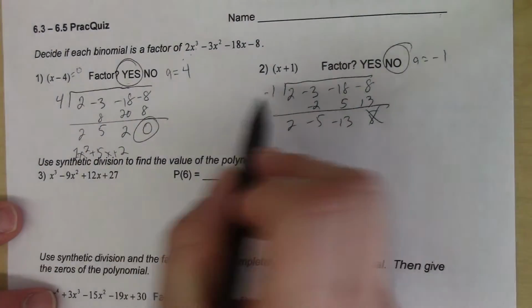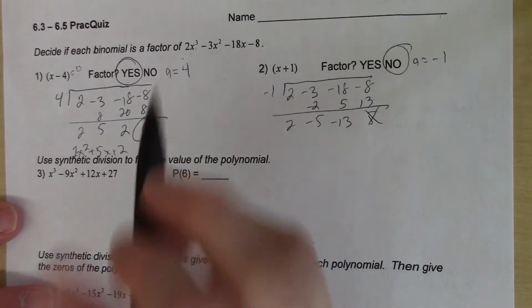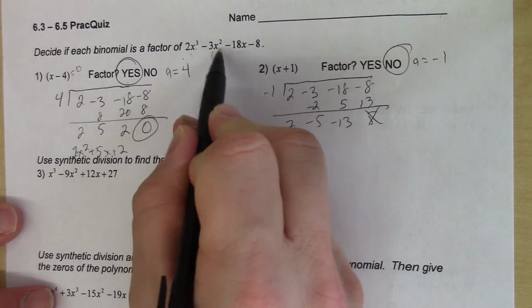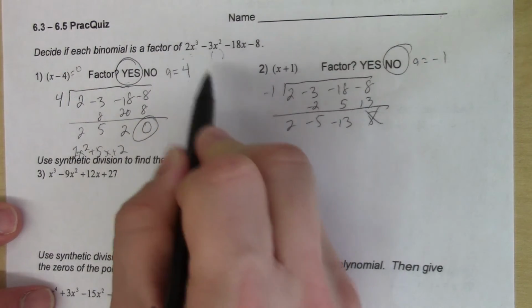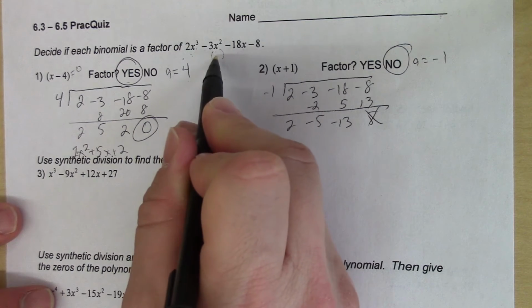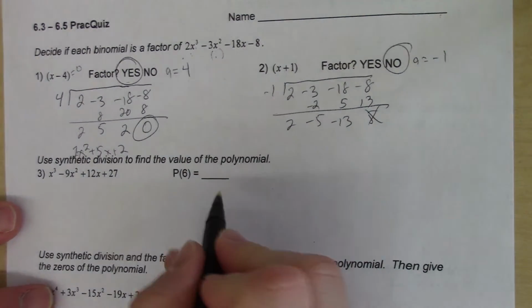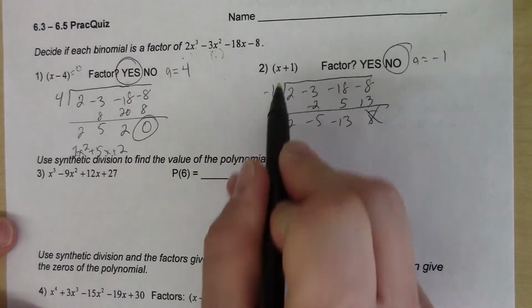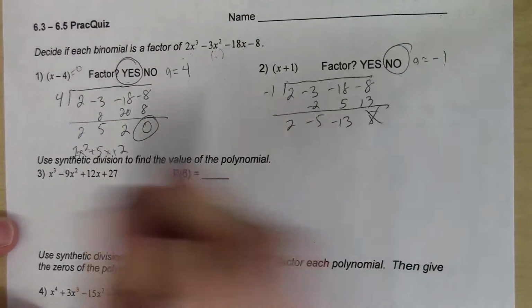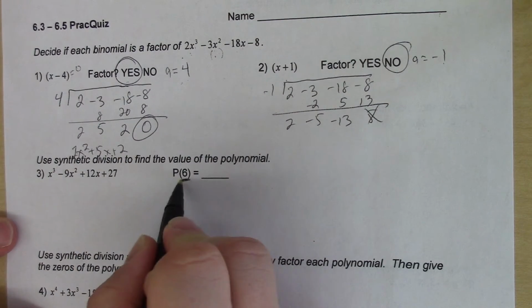Or again, plugging -1 in here, here, and here. I'm a little afraid of that because if you don't use parentheses, you will get the wrong solution. -1 squared means -1 times -1, which makes that positive, but if you don't put it in parentheses, that's not how your calculator is going to do it. Back on this problem, when I give you a factor, a is the opposite. When I don't give you a factor, I'm giving you a.